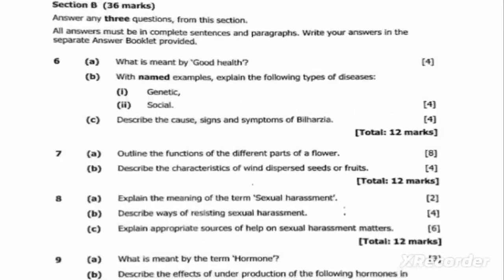Question 6b, the question reads, with named examples, explain the following types of diseases. So here we are expected to explain and give examples. We have Roman numeral 1, genetic diseases, Roman numeral 2, social diseases, and the question is carrying 4 marks. So each one of these 2 is carrying 2 marks. So we need to provide the information that is equivalent to 2 marks on question 6b, Roman numeral 1.